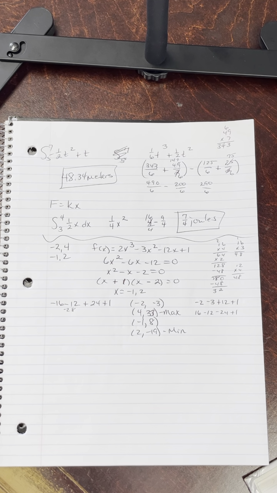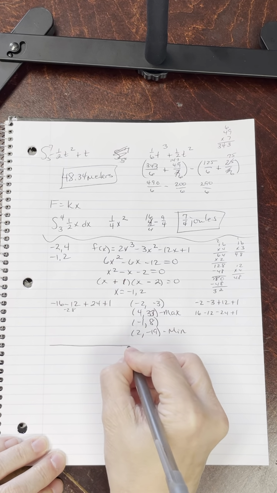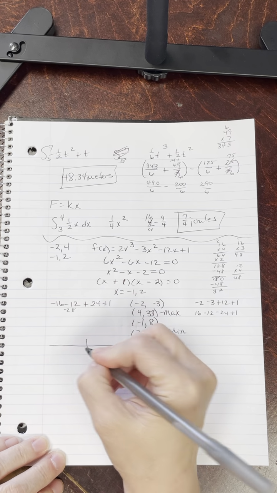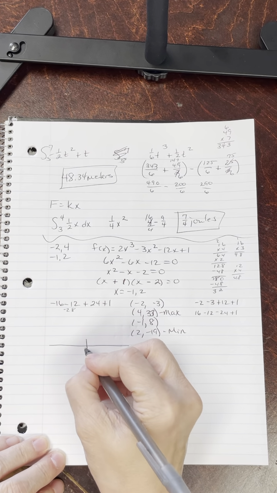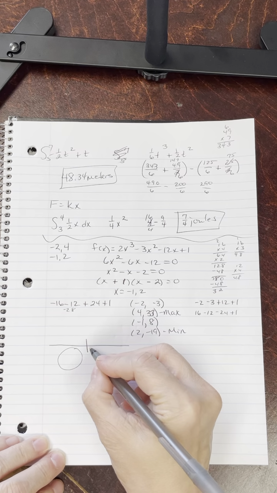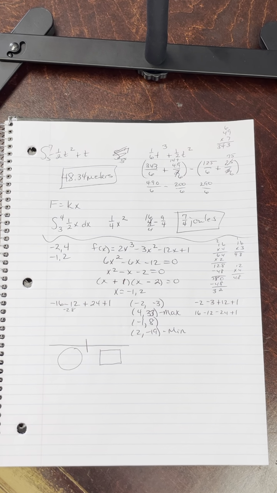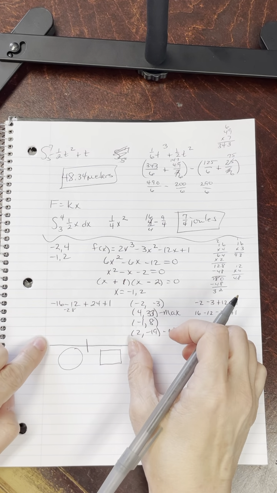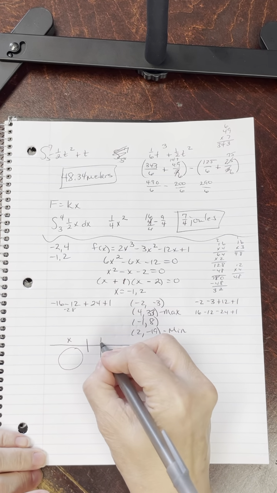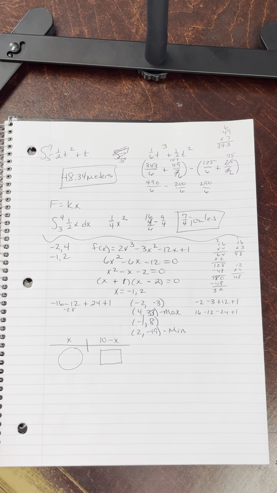All right, example 2. A 10-inch long string is cut into 2 pieces. One of the pieces is bent to form a square and the other to form a circle. A picture here is helpful, and the book gives you one. I'm cutting a string, and on this one, when I fold it, I'm creating a circle, and on this one, when I fold it, I'm creating a square. If the string was 10 inches, and I call this side x, then this will be 10 minus x left for the length of that one.